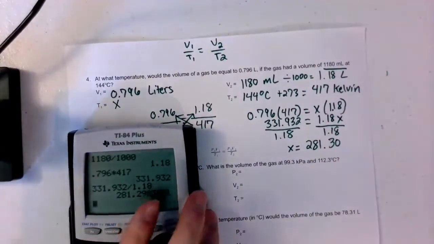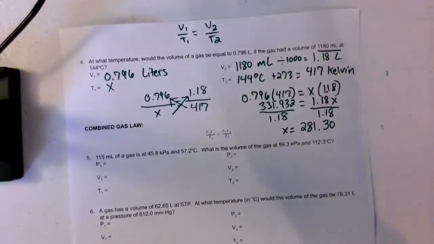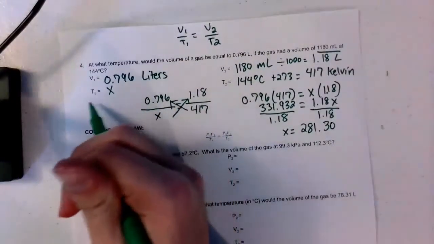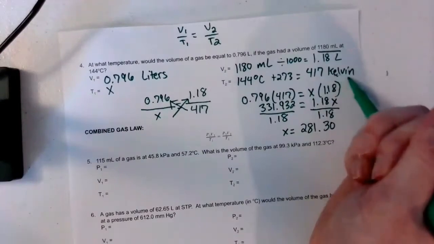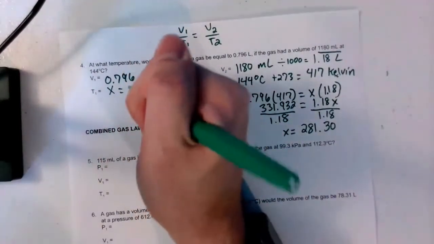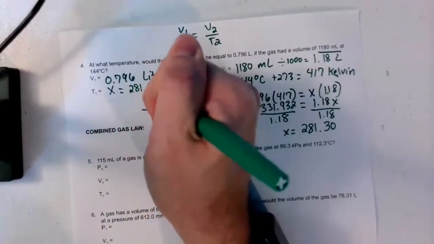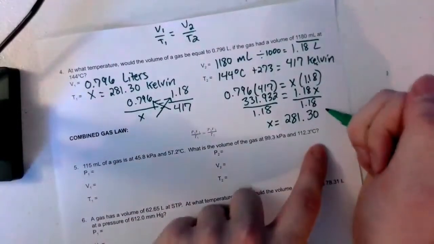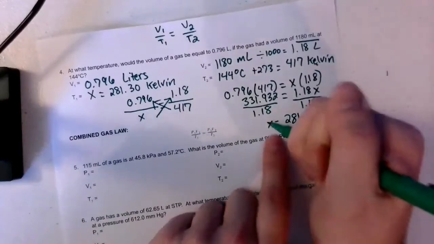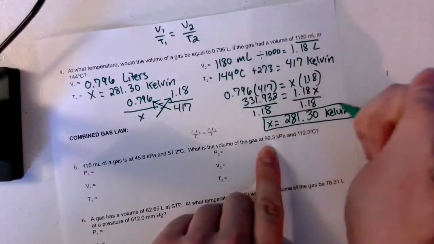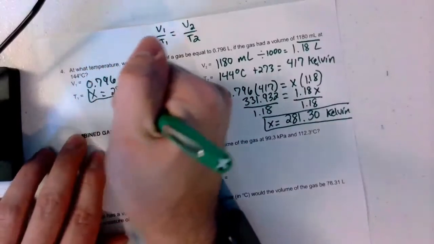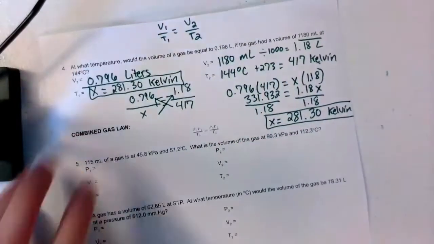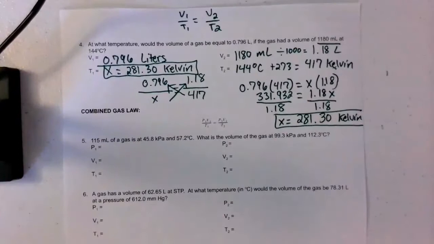And now we need to know what unit this should be in. Since this is X here for the first temperature, this has to be Kelvin. So it's 281.30, and it's in Kelvin. There's your answer. And remember, Kelvin doesn't have degrees or anything like that. It's just Kelvin. Why, you ask me? Not really sure. But it's just Kelvin. So there's your answer, 281.30, and that is in Kelvin.